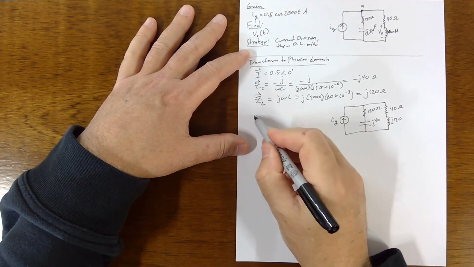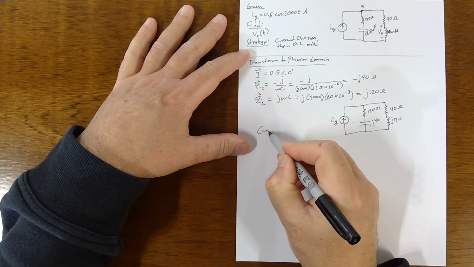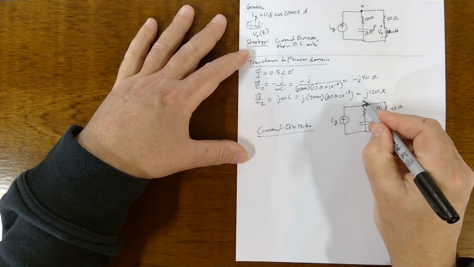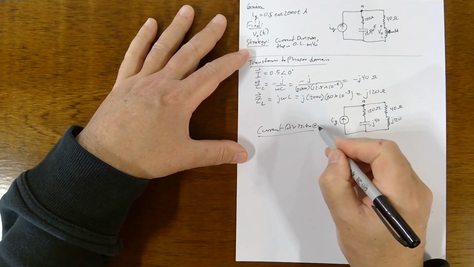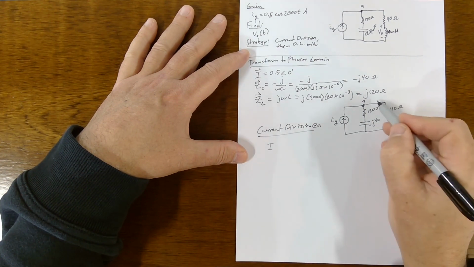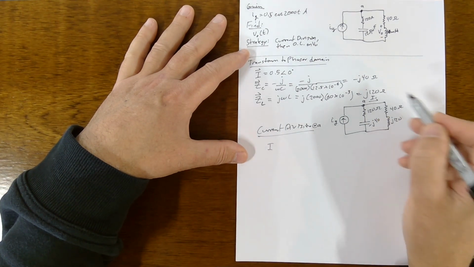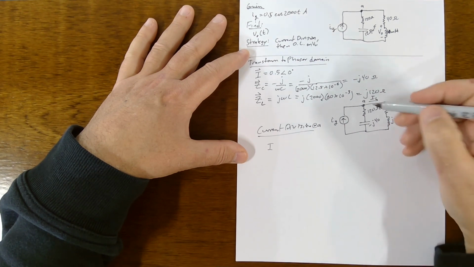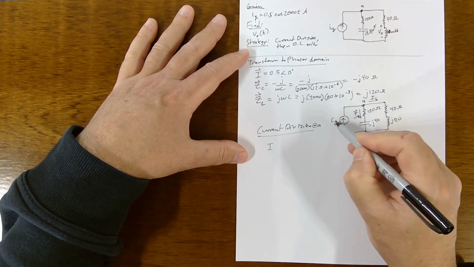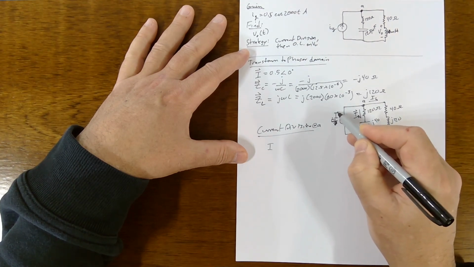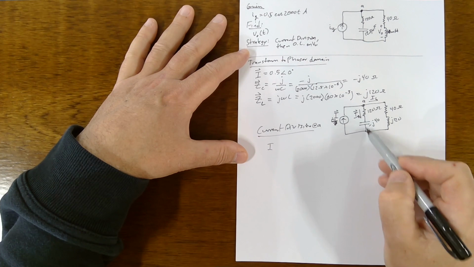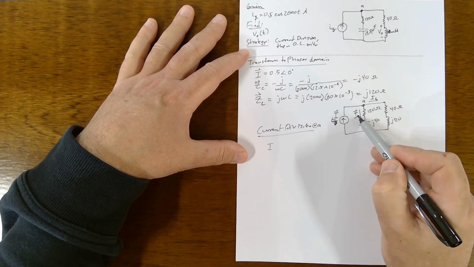And so we can use current division at node A. So we've got to label these. Let's call this I1 phasor and this I2 phasor. We're in the phasor domain now, so this should be capital I phasor. So this I phasor from the source is coming over here and getting split, this way one way and this way two way.